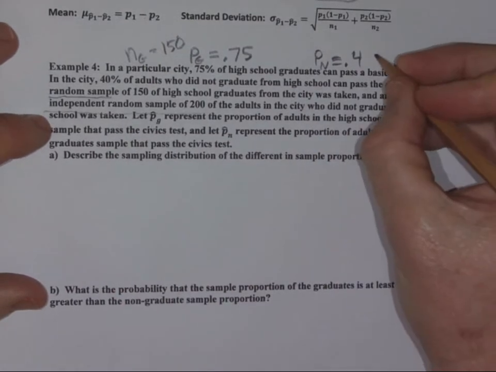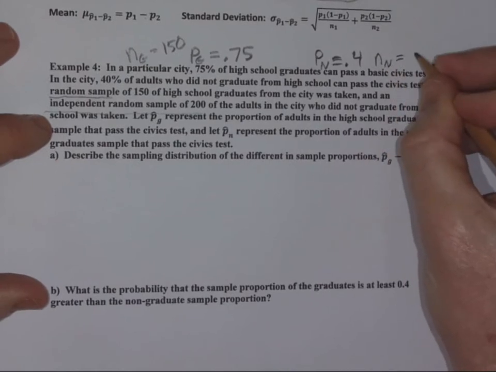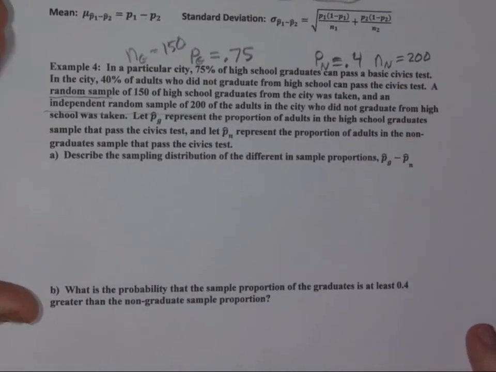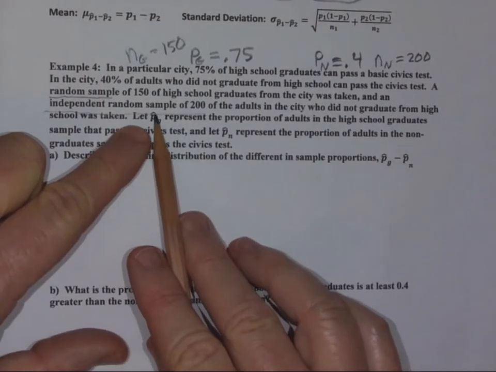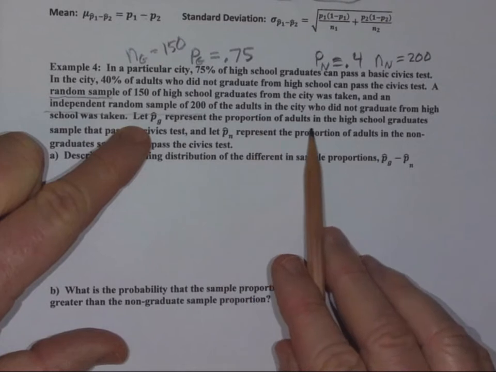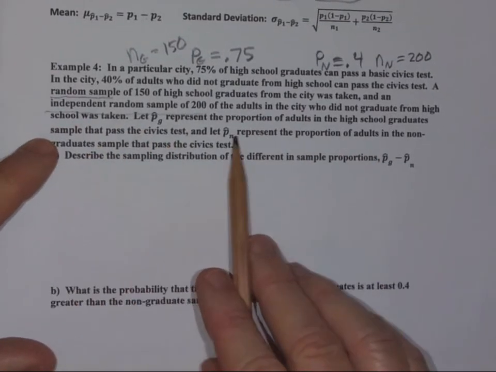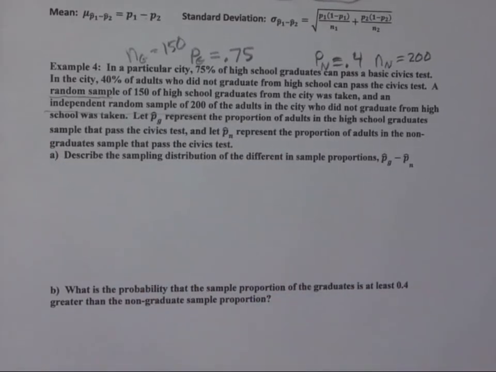So our sample size for those that did not graduate high school is 200. Let p sub g hat represent the proportion of adults in the high school graduates sample that passed the physics test, and p hat sub n represent the proportion of the adults in the non-graduate sample that pass the test.